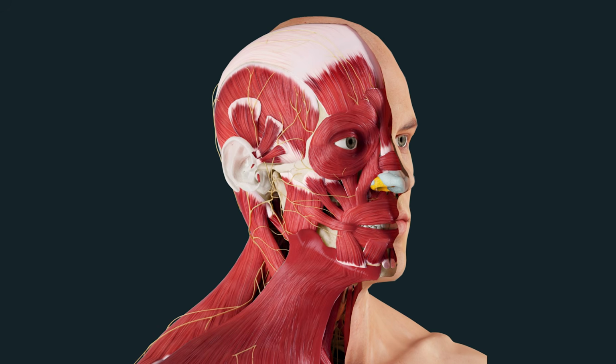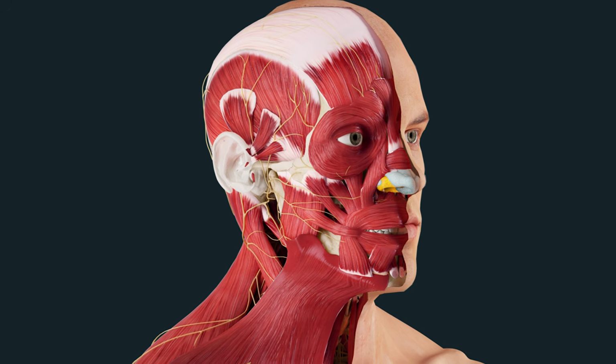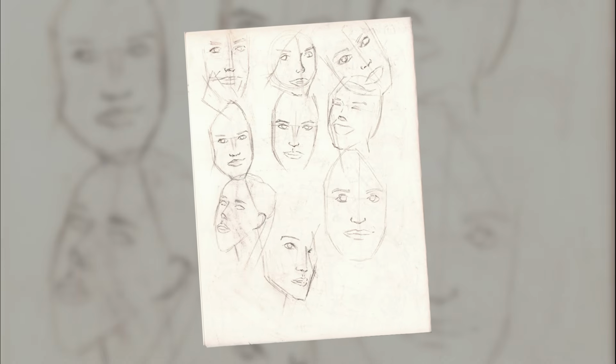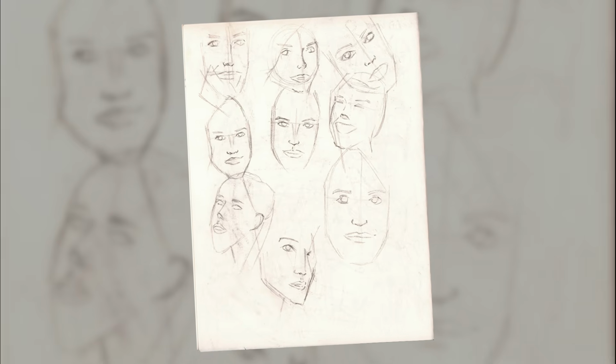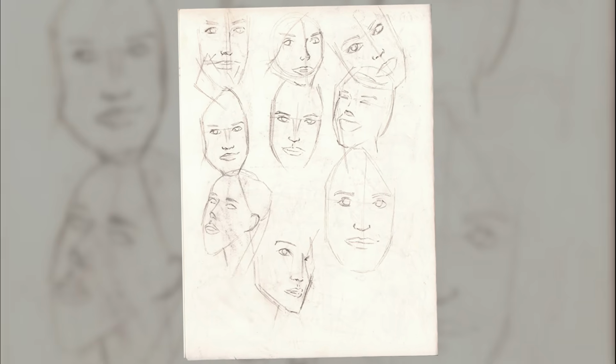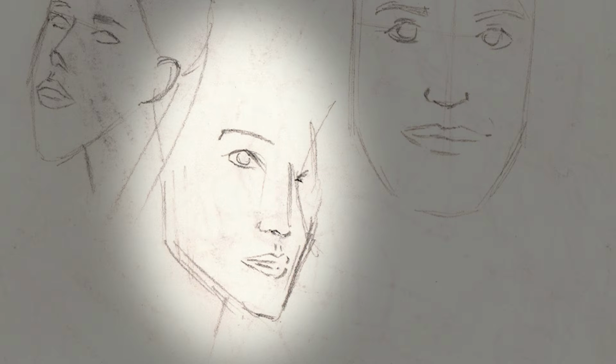Although anatomy and facial features are important, they're far less important than we might think. Let me explain using an older drawing of mine. I made this about 6 years ago. It's a study of faces. All of them are kind of the same, and I'm not concerned with the head or proportions at all. You can imagine I'm especially proud about this chin.